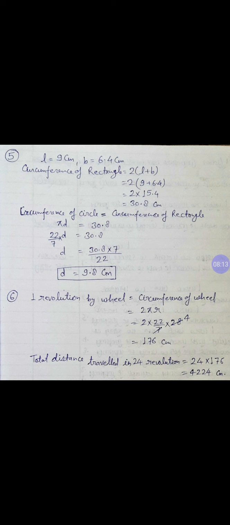Likewise, another question is given, question number 6. Here the wheel of a cycle has radius 28 centimeter. We have to find how much distance it will travel in one revolution.